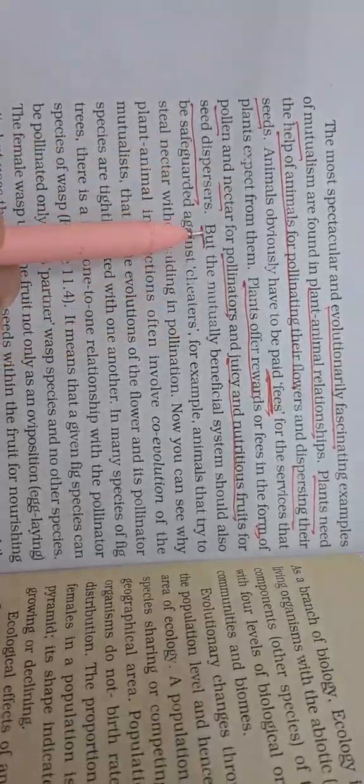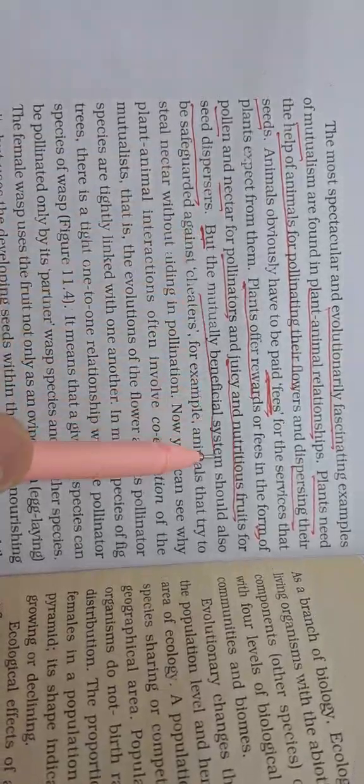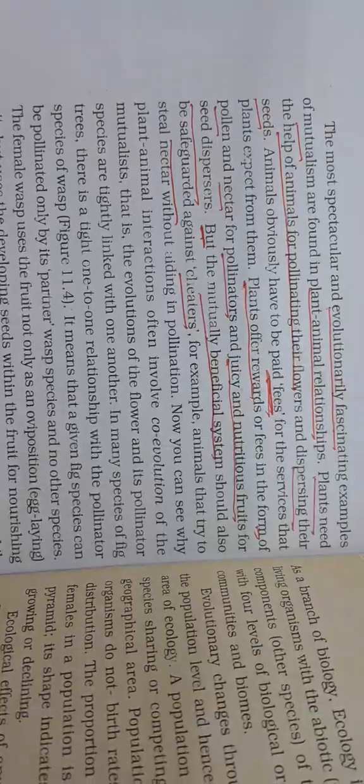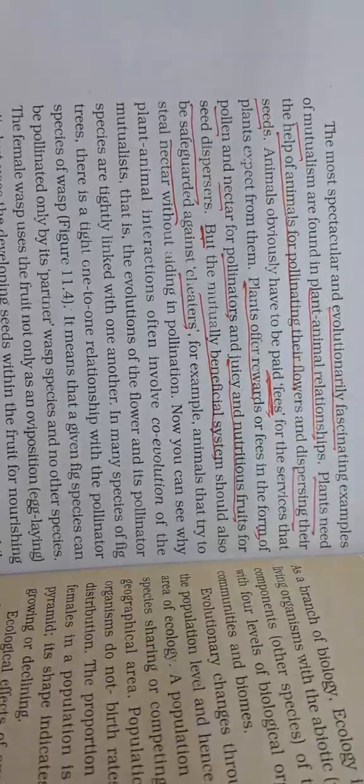Mutually, here is the word but, the mutually beneficial system is safeguarded against cheaters. Now who are these cheaters in the system?